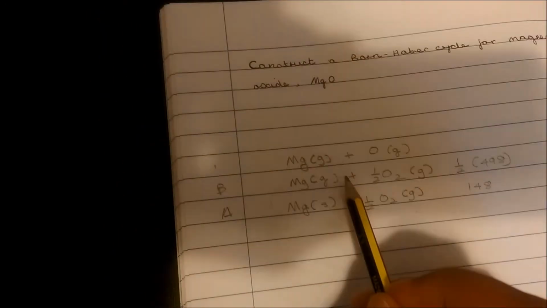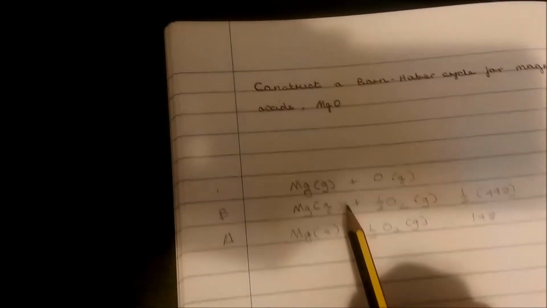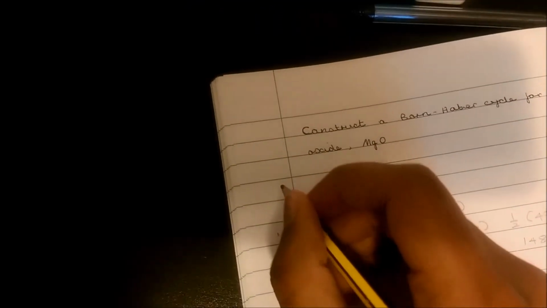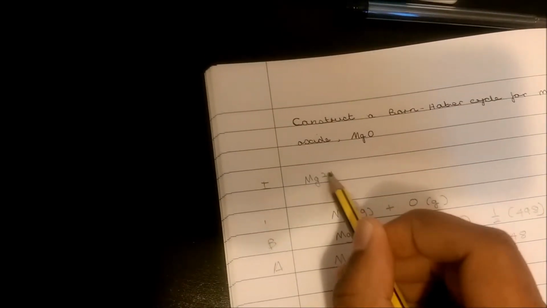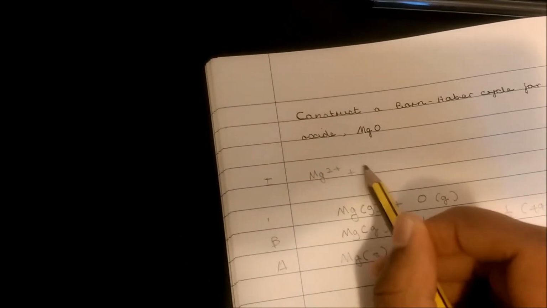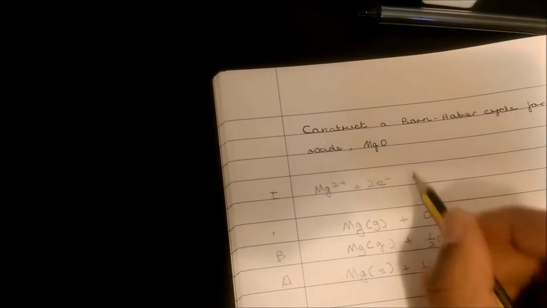Then you move on to the ionization energy. The ionization energy of magnesium will result in something like this.